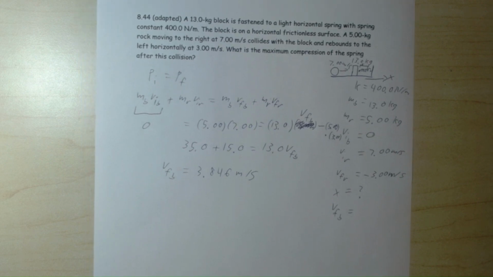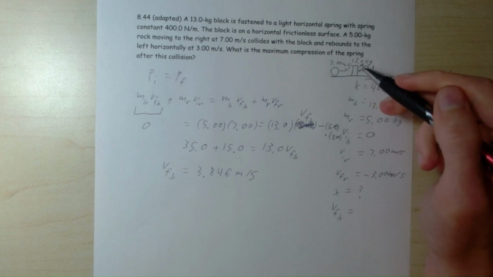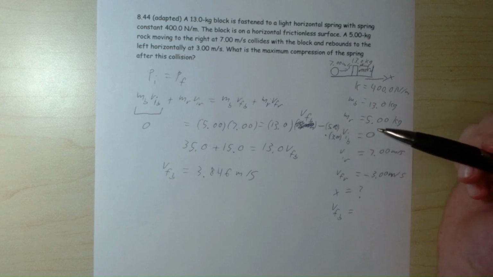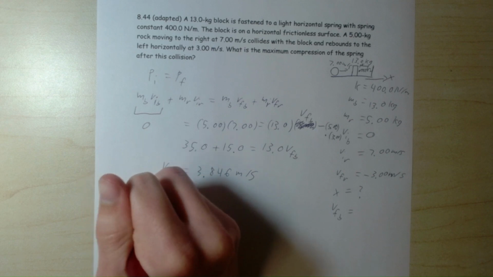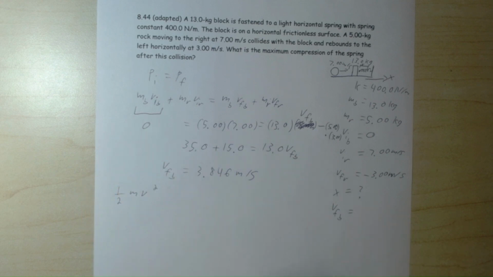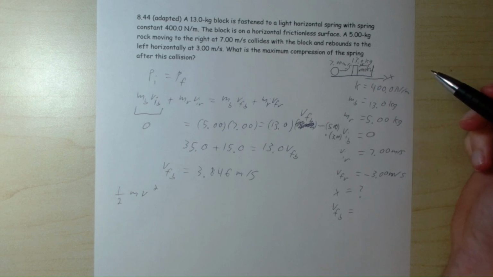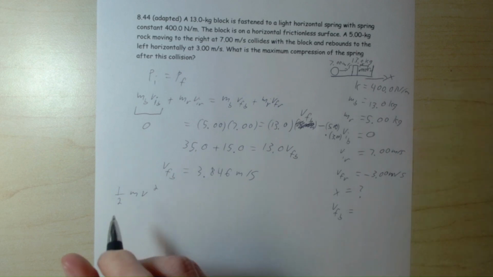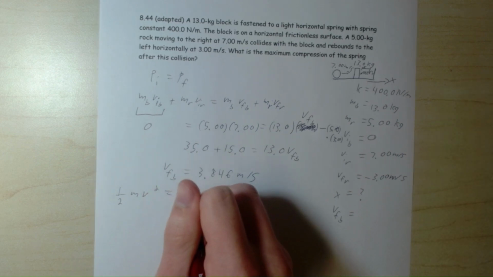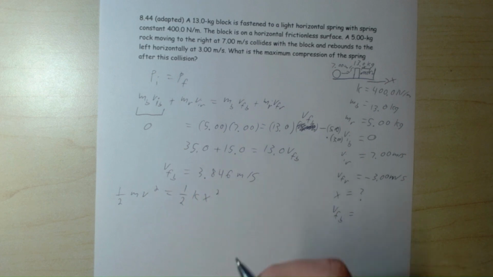And so now we have to switch over to our energy laws. If we have this certain kinetic energy associated with the block given by 1/2 mv squared, we know that the maximum compression distance is going to be when all of the kinetic energy of the block has been converted into potential energy of the spring. So we know that all of this, 1/2 mv squared, is going to equal 1/2 kx squared, where x is what we need to find.